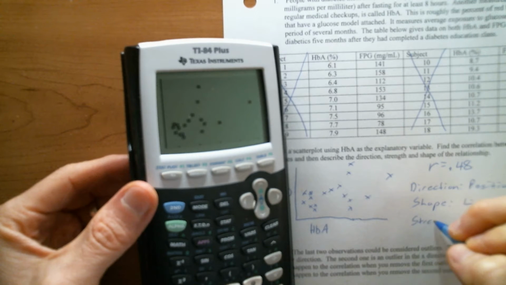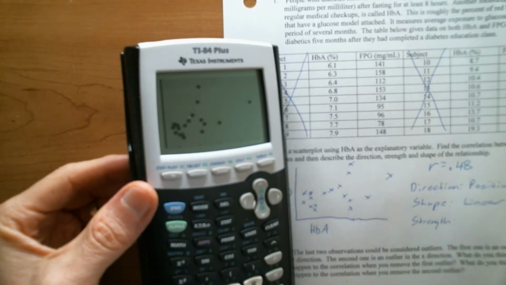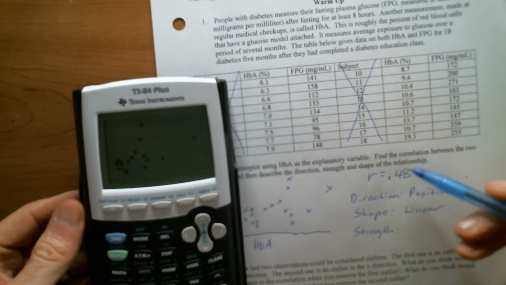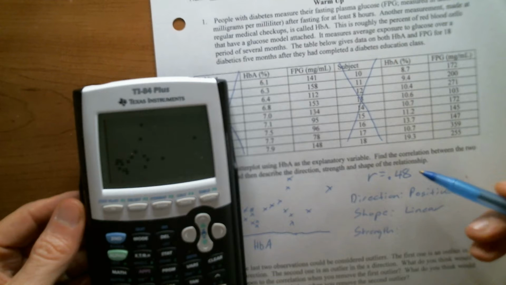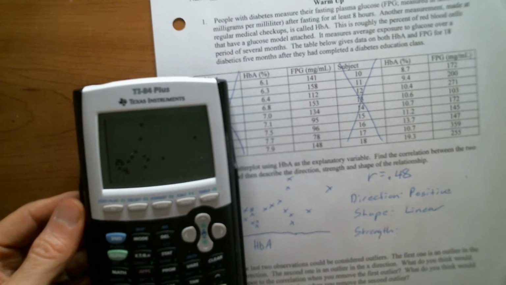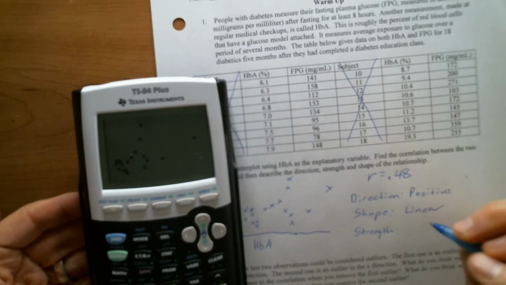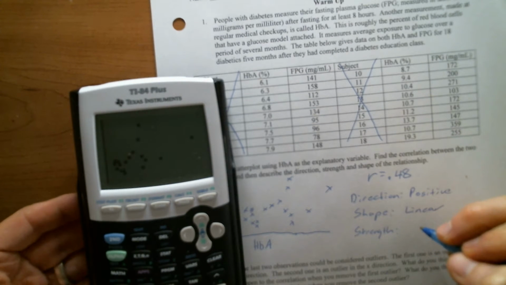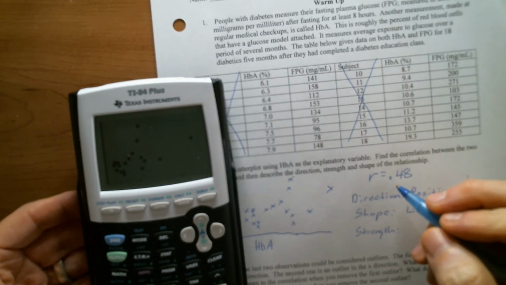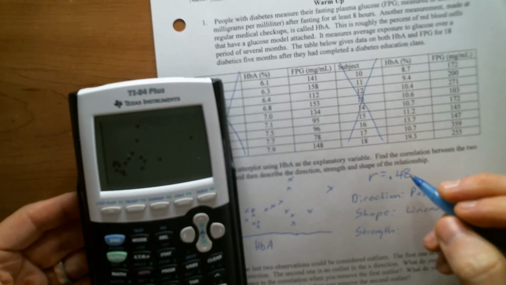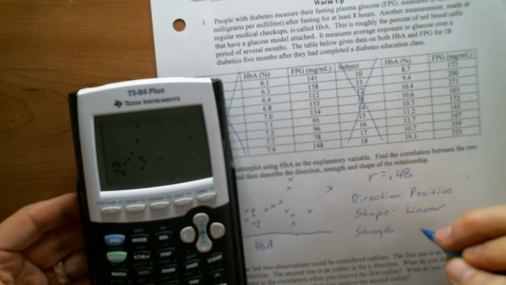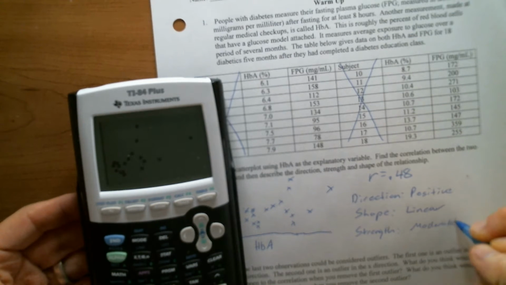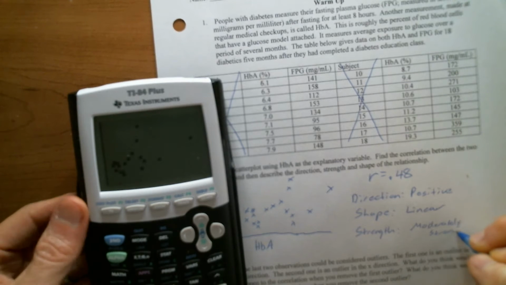And the strength, all right, it's not very strong. It's not super weak. We're kind of right in the middle there. So, moderately strong. Again, in this one, you've got the number, so the number is really telling me the strength. But you could put something like moderately strong.